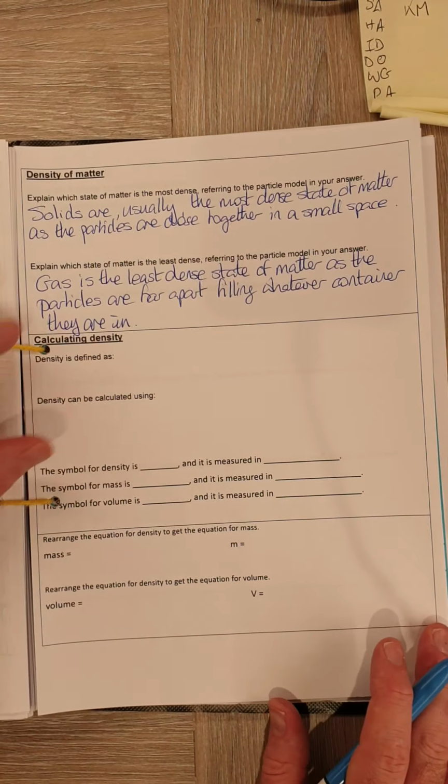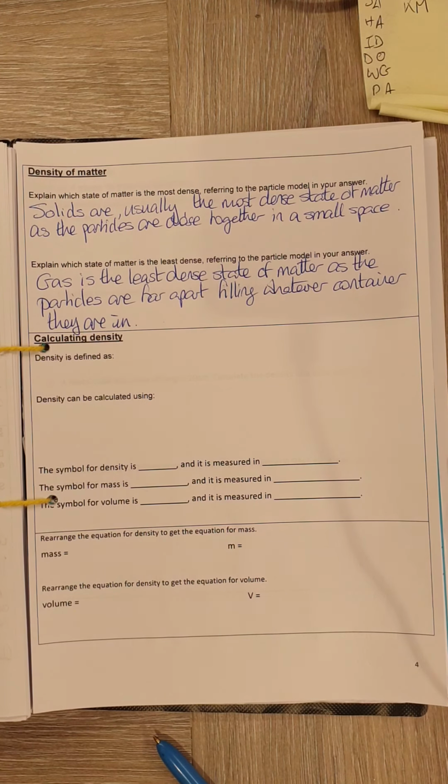Gas is the least dense state of matter. That's because the particles are far apart. So you've got the same number of particles here, but it's taking up a very much greater space than in the solid or the liquid. And the gas particles move far apart, and they fill whatever container they are in. So we can talk about density in terms of how many particles there are in a particular space.